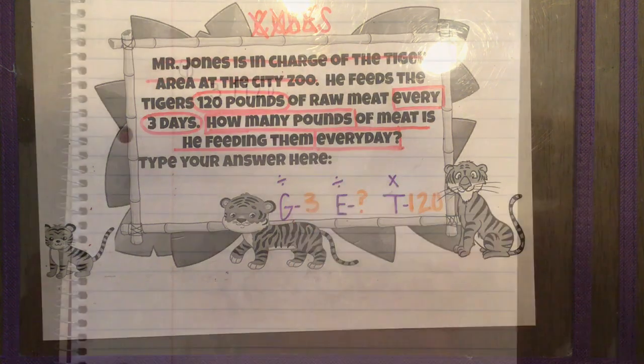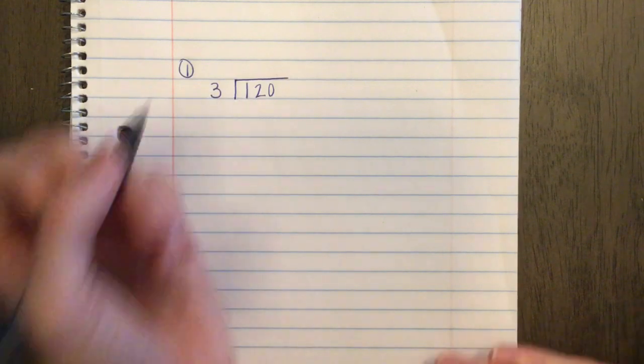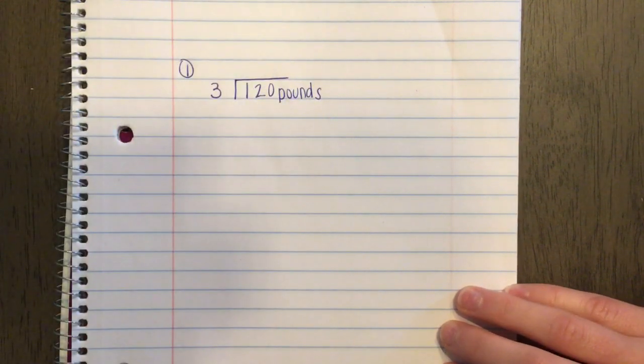in each group. So I've gone ahead and moved to a separate sheet of paper, which is what you need to be doing when you're solving these problems. Okay, and I've put a number 1 to show that I'm solving problem number 1. I've taken the total, which was 120 pounds of raw meat. I'm going to write pounds out to the side over here.